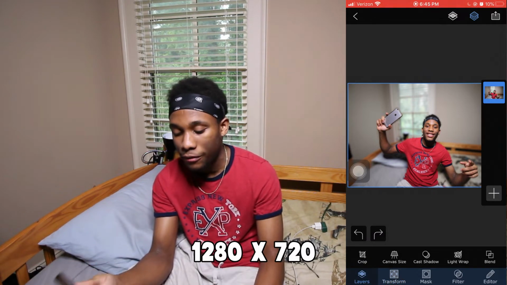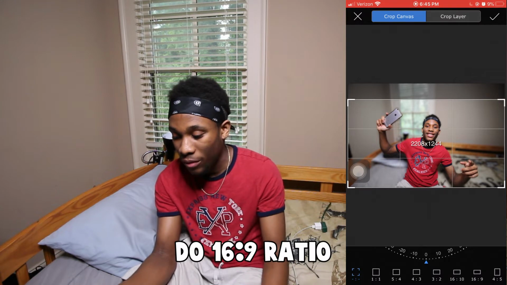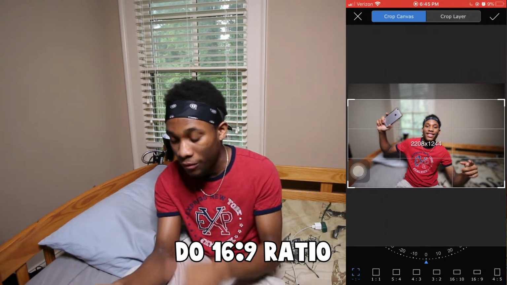So you gotta crop the layer first. We're gonna go ahead and click crop right here in the bottom left, and as you can see, it's pretty big. It's 2000 pixels. So what we want to do is drag this down, and this is exactly what we want in our picture. We're gonna cut off the little top end right here. So that's 2208 by 1244. Remember that, 2208 by 1244. This is exactly what we want. That's the size that we're gonna do, and we're gonna click the check mark.